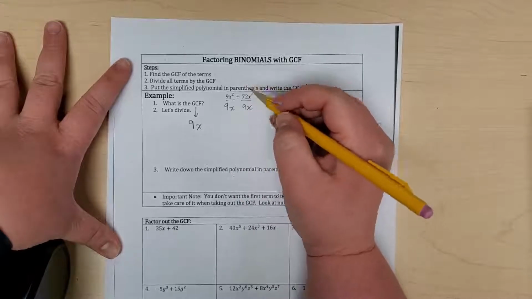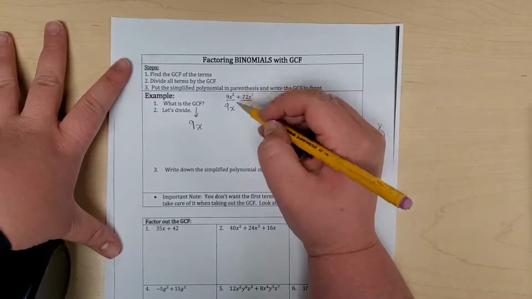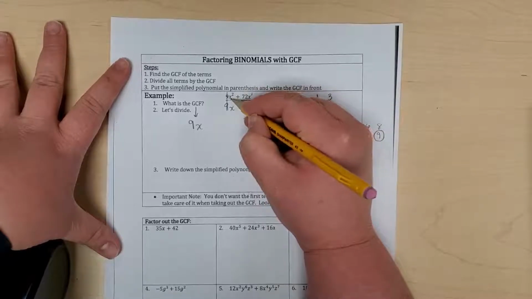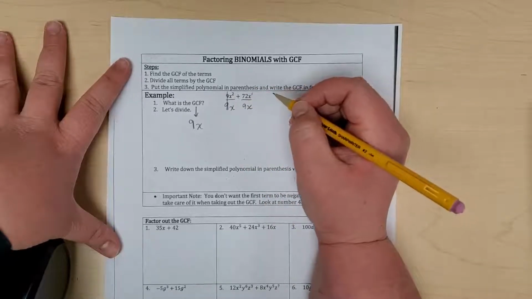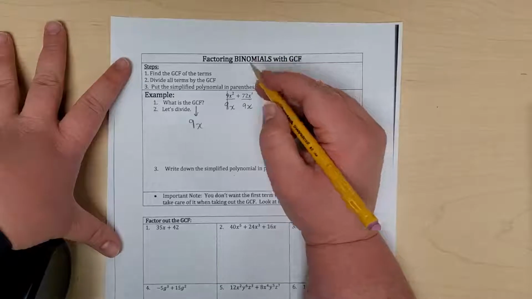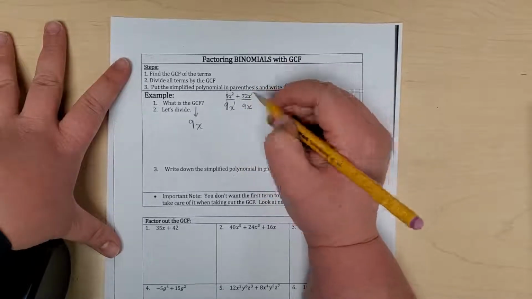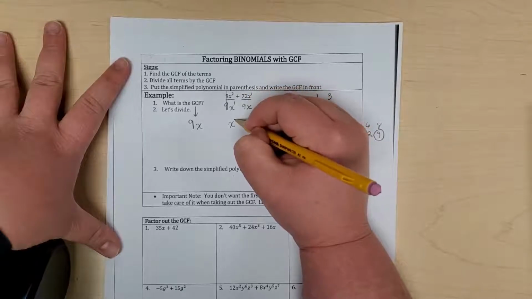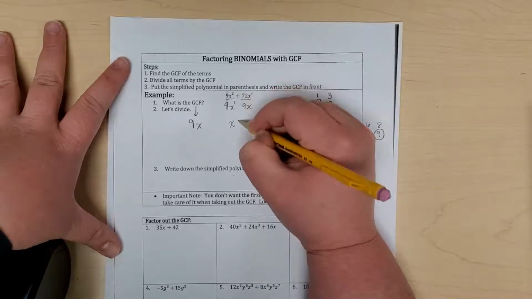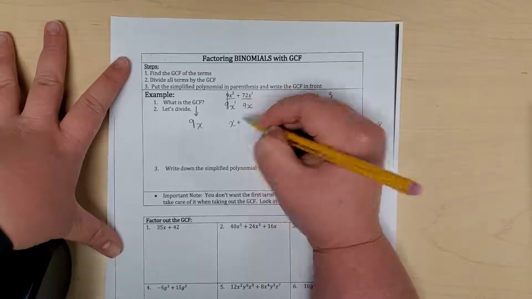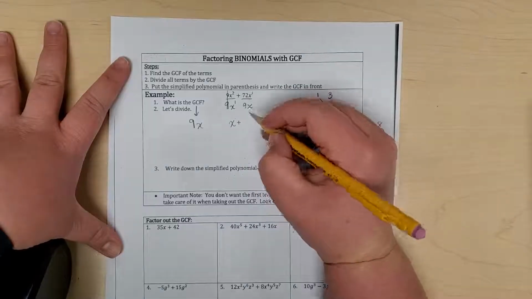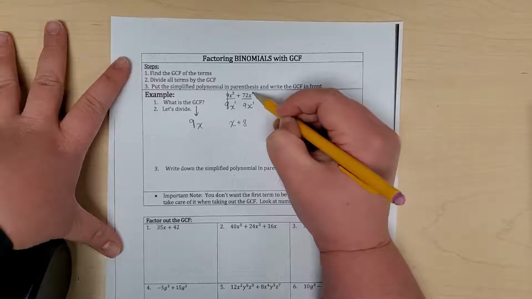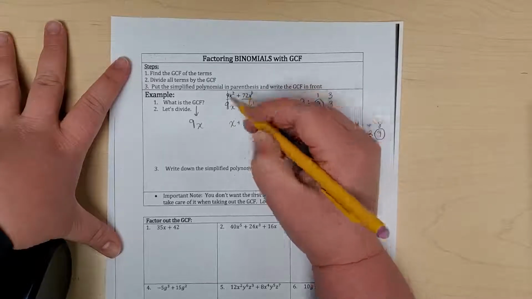So the next step is to take that 9x and divide both terms by it. Okay? So when I do that, I'm going to get 9 divided by 9, which is 1. They basically cancel. x squared over x. Now let's remember those exponent rules we learned all those weeks ago. This is really x to the first. So keep the base, subtract the exponents. 2 minus 1 is 1. Put the plus sign down. 72 divided by 9 is still going to be positive. 72 divided by 9 is 8. And then I have x to the first over x to the first. 1 minus 1 is 0. They basically cancel each other out.